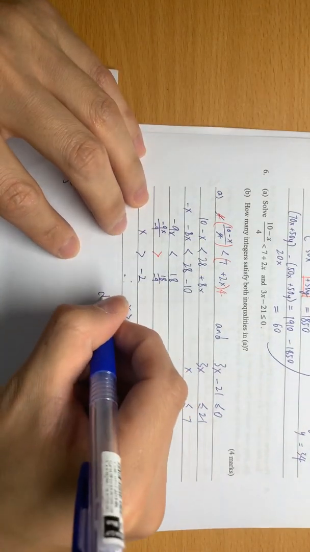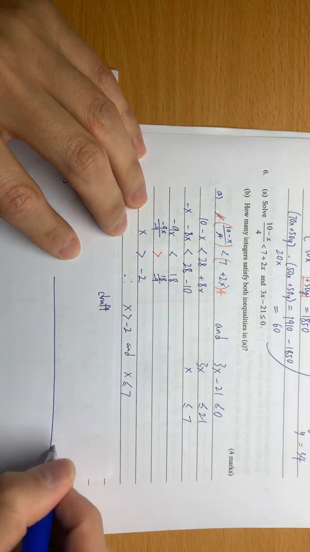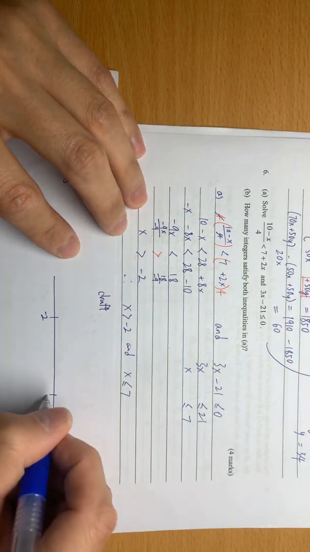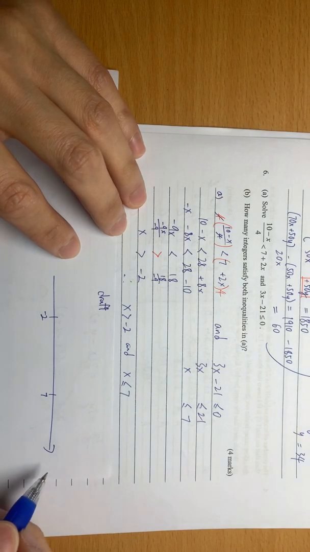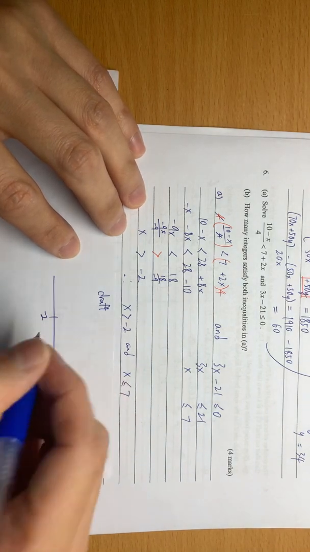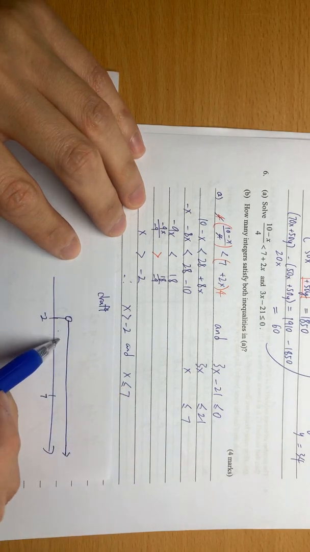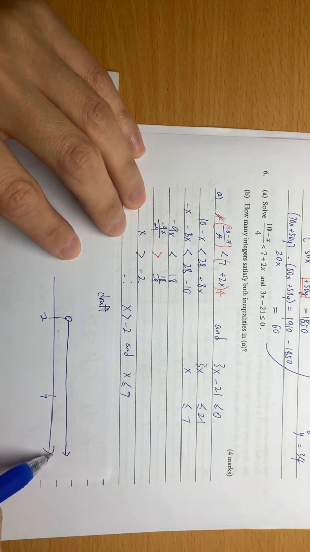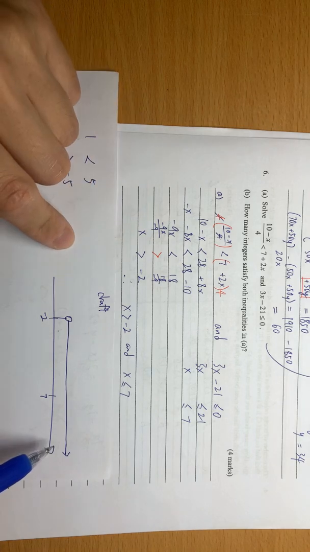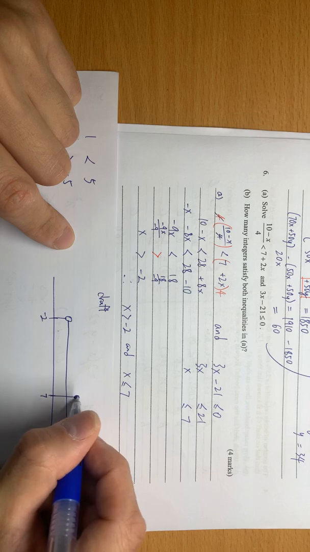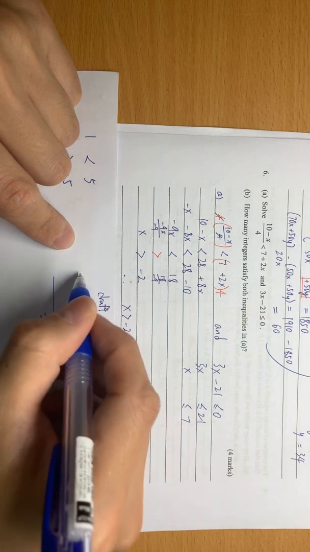In a graph, there is a number line. Negative 2 is smaller and then 7 is bigger. The first requirement: x larger than negative 2. So all the x to the right of this point we can choose to fulfill the first requirement. At the same time, it needs to be smaller than or equal to 7.